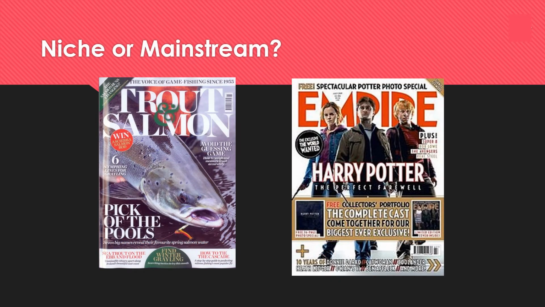So these two examples here, if you take a look at whether they are niche or mainstream, if you think about the fishing magazine, I would say that that is very niche because there's only a certain amount of people that are interested in fishing. And if you're not interested in fishing, then you're not going to read that magazine at all. If you think about Empire magazine, that is definitely a lot broader audience. So you could describe it as mainstream. Even though it's targeted at people that enjoy films, I would say that the majority of people are interested in films or some sort of video entertainment. So you could argue that this is mainstream because the audience is a lot bigger.